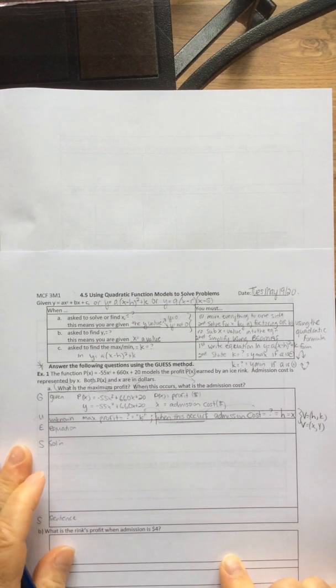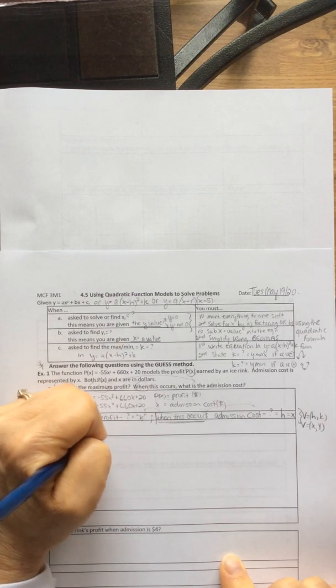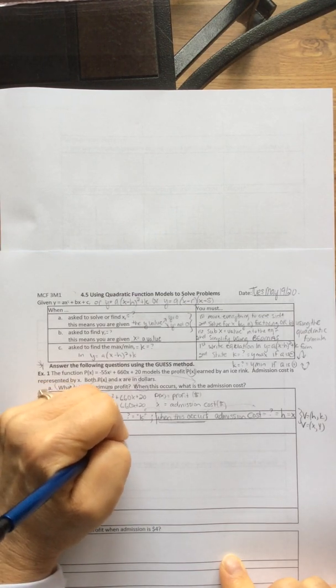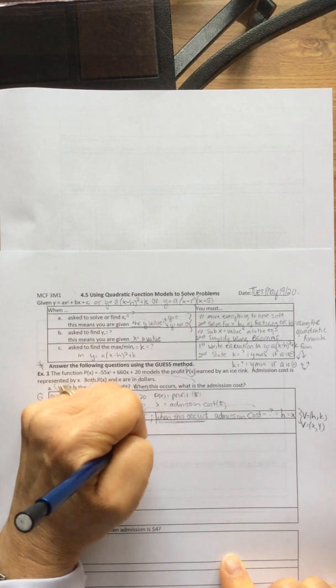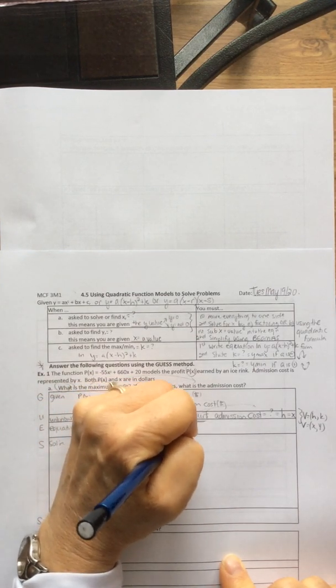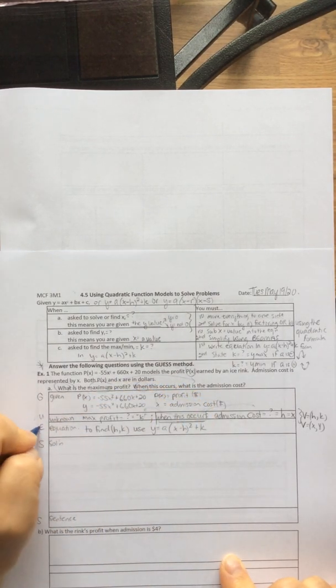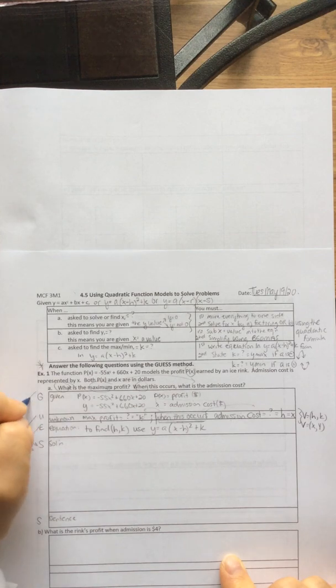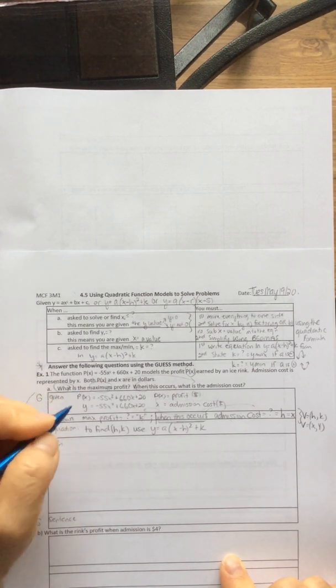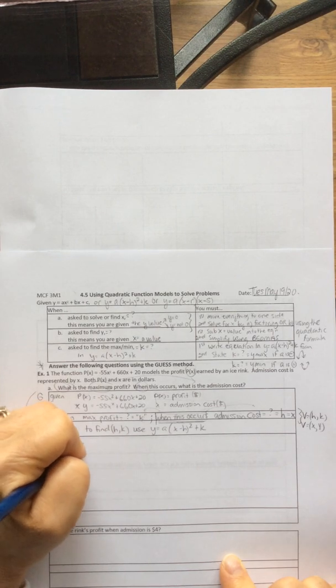So the equation: to find h, k, use y equals a(x minus h) squared plus k. We take the information from the unknown, the equation, and the given. We start with this. We could probably use the y equals more easily.